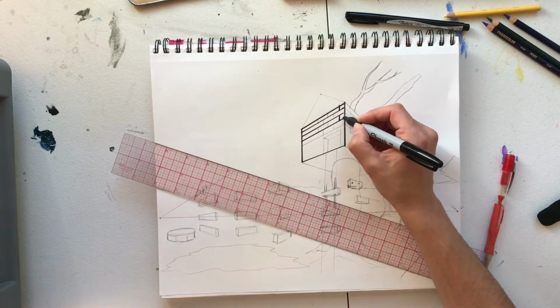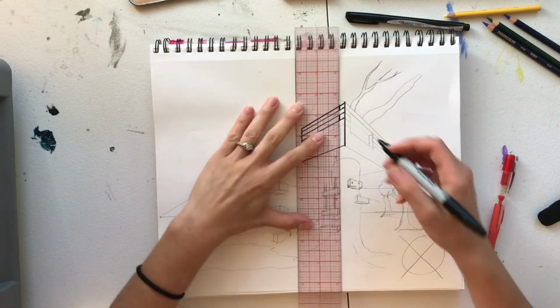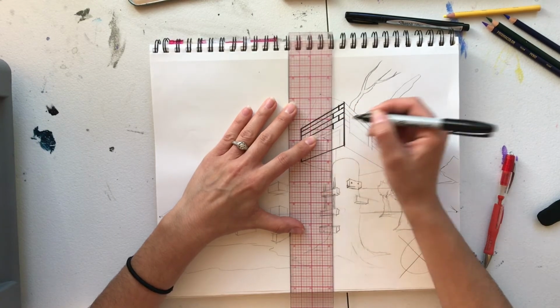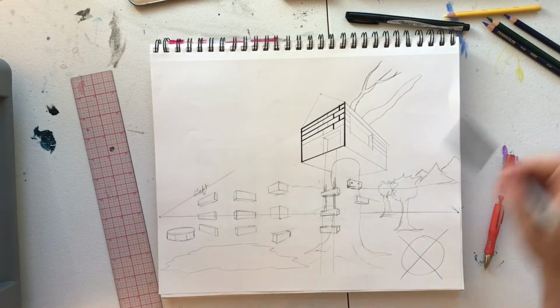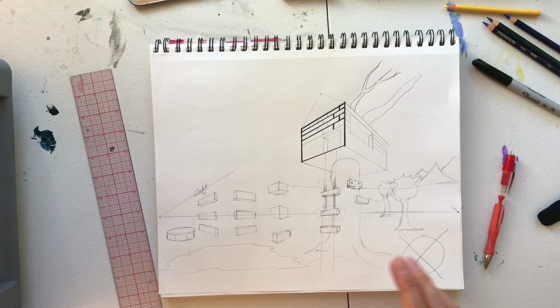Make sure not to let the Sharpie linger on the edge, or otherwise you'll get those really dark dots that come along with it. All right, so you're going to outline everything in Sharpie. When you're outlining the trees or the branches or anything delicate and intricate, if you want to use this little one, that's fine.